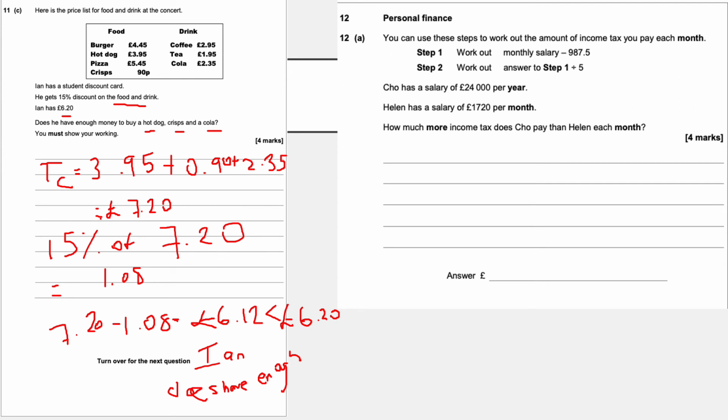Step 2, divide your answer to step 1 by 5. So Chloe has a salary of £24,000 per year. Helen has a salary of £1,720 per month. How much more income tax does Cho pay than Helen each month?